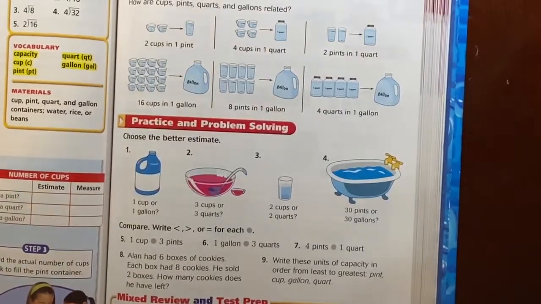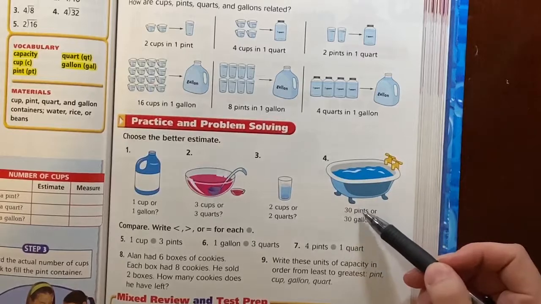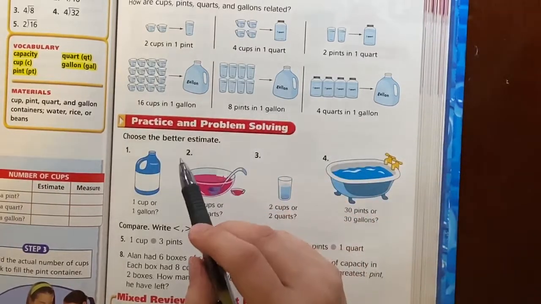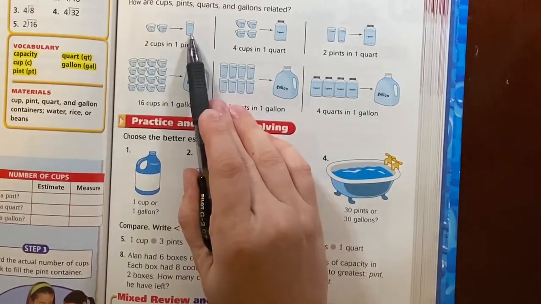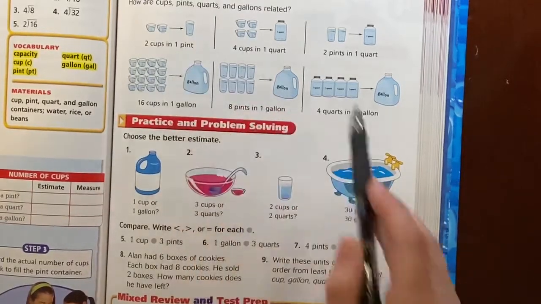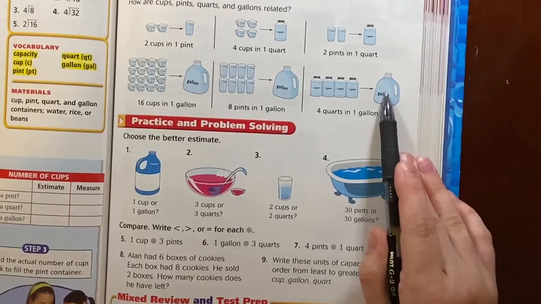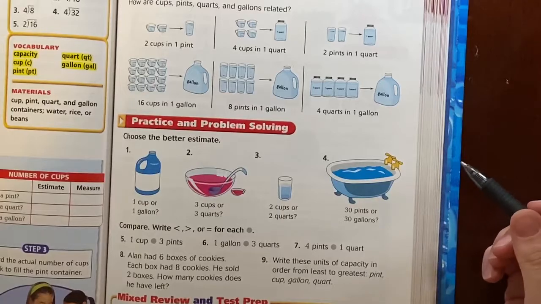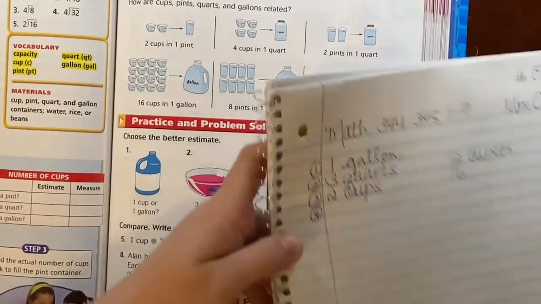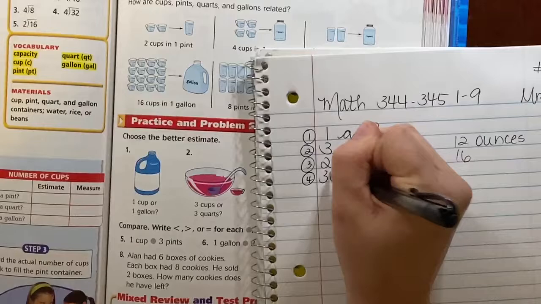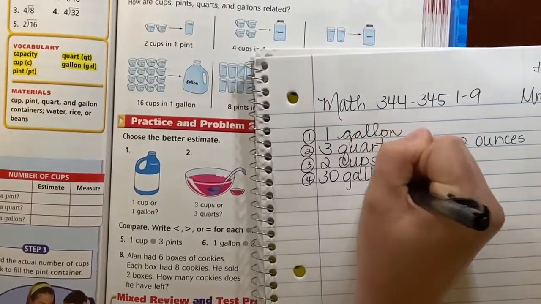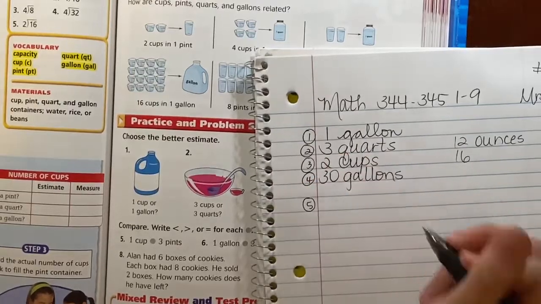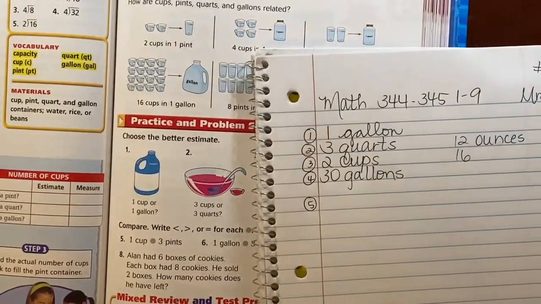Okay. Is the bathtub likely 30 pints or 30 gallons? So the pints are these little cups here. Is it 30 of those, or is it 30 of the milk gallons? Yeah, it actually is 30 gallons, so that's a pretty good size amount of water. So if you fill up the bathtub, you're filling up 30 gallons worth of water. Make sure you stay in there long enough to use it all.